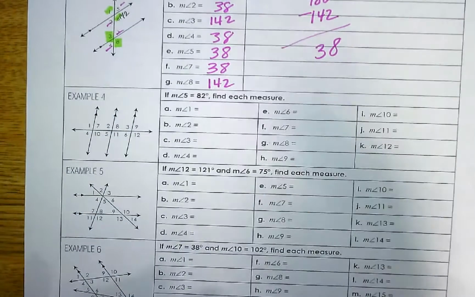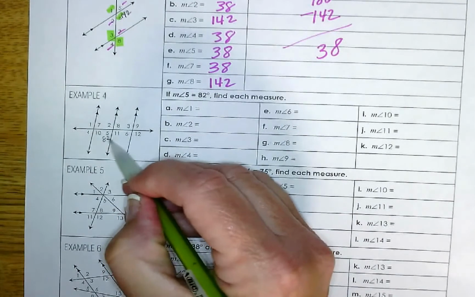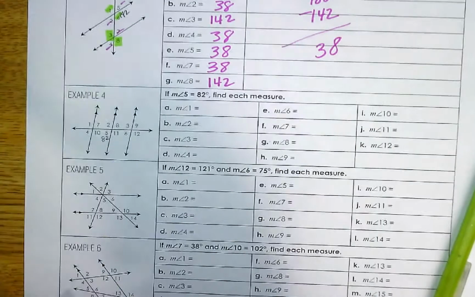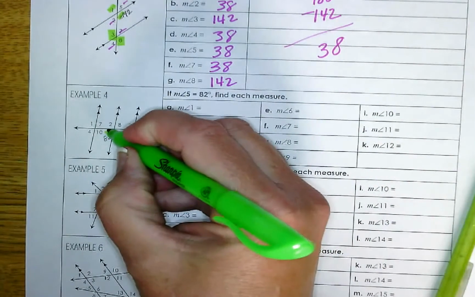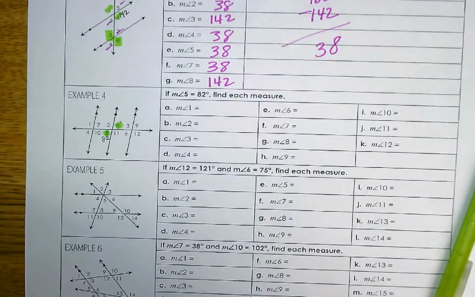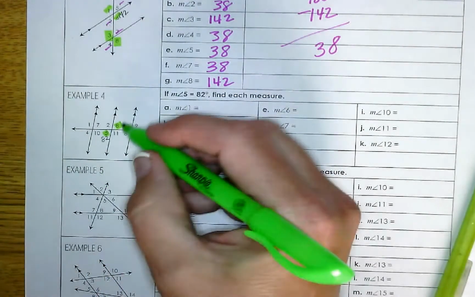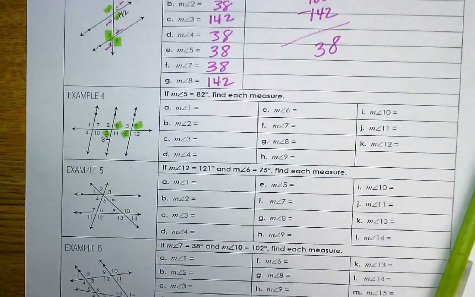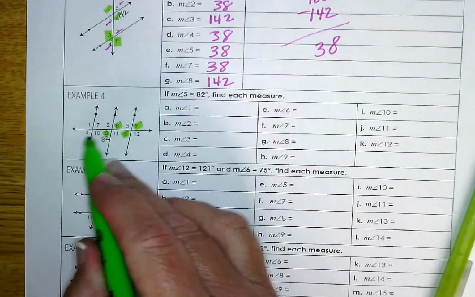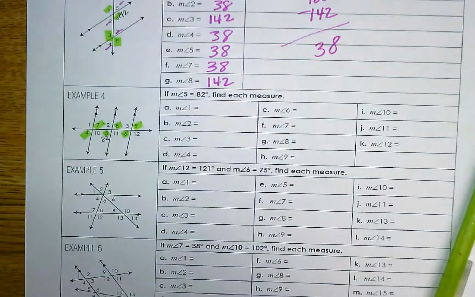Example 4, same thing except we just got more angles to deal with. So they're telling me angle 5 is 82, so I'll squeeze that in here. So I think the best way is just use a highlighter or some colored pencil. So angle 5 and 8 are going to be the same because they are vertical. 5 and 6 are corresponding. 6 and 9 are vertical. 5 and 4 are corresponding, and 4 and 7 are vertical.